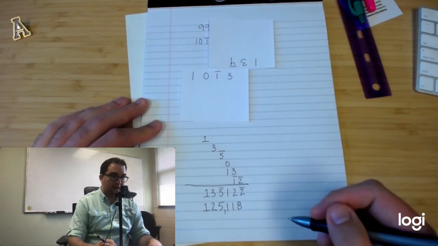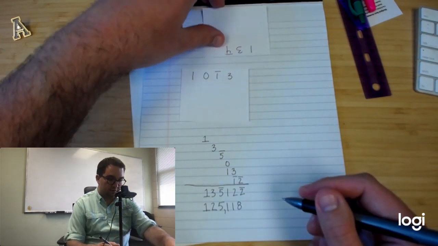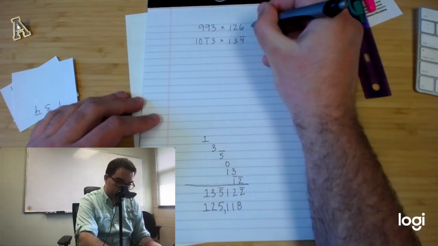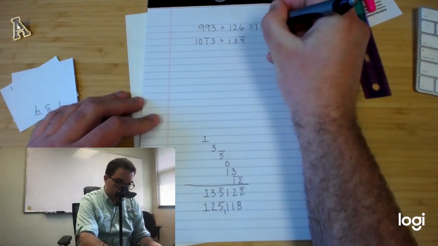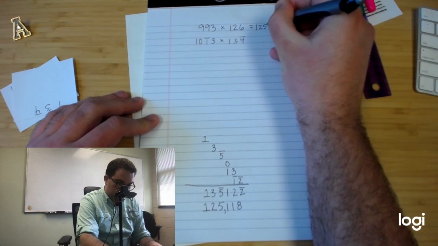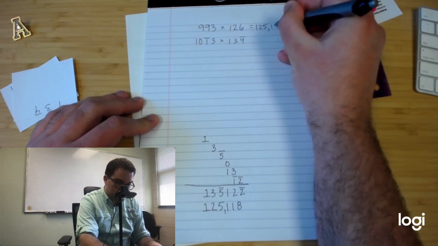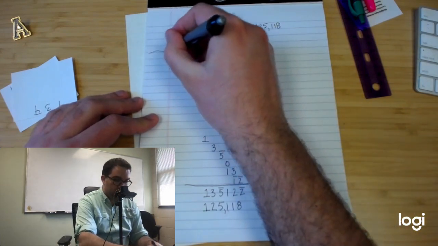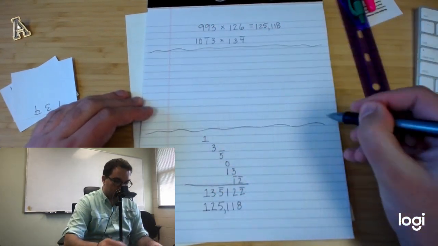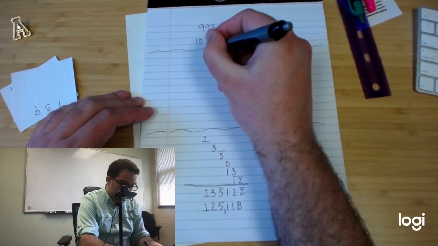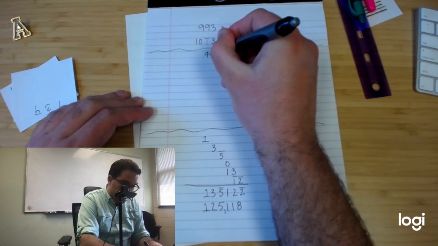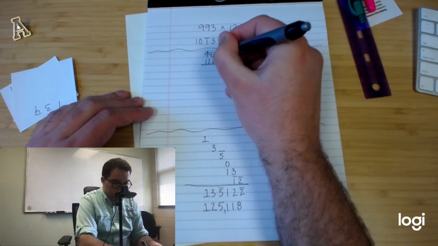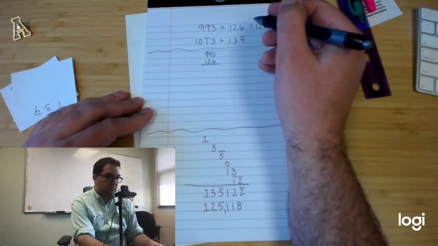So at the end of the day, what I get is that the product of 993 times 126 is 125,118. Now compare this to the usual standard algorithm for multiplication, 993 times 126. It'll give you the same answer.